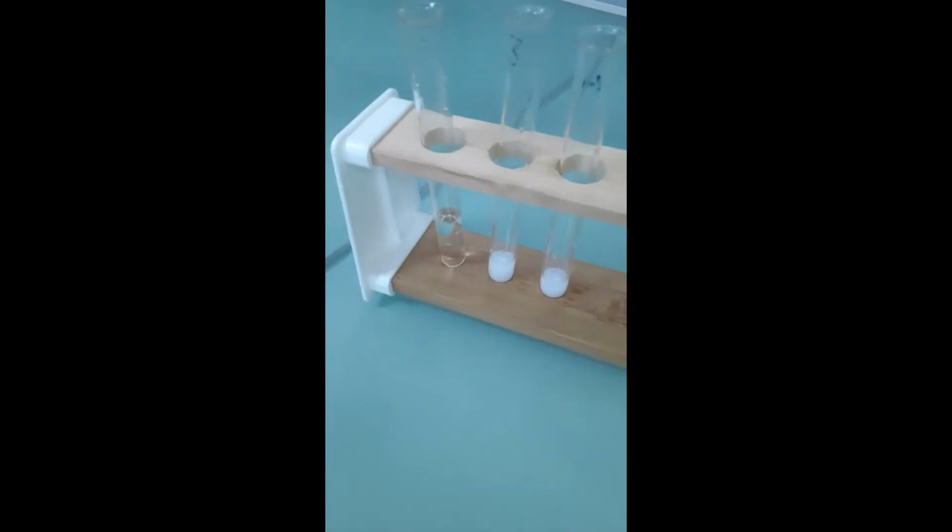So that was the carbonate. Ensure you get your observations correct. Next we will do the sulfite.